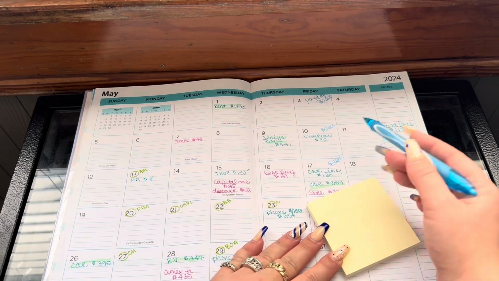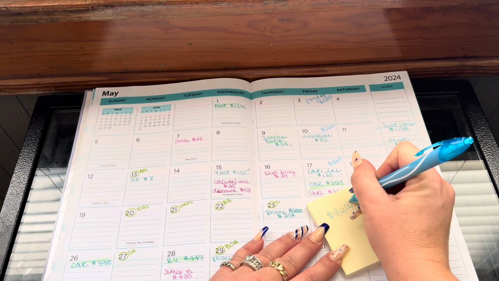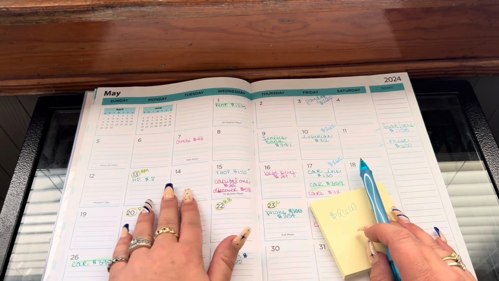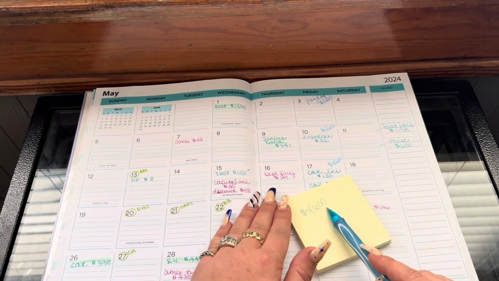Now we get the second paycheck on the 10th. So again, we get $2,600. We go through and we find any cash expenses that we have to pay between this check and the next one. So you can see there's no cash expenses that week. So we have the full $2,600 that we can pay to the credit cards.